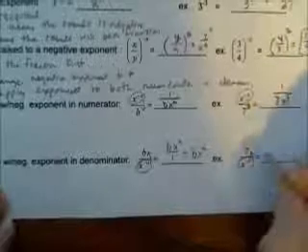So this specific example here, 7 over x to the negative 3, circle this x to the negative 3, draw an arrow up here, and this becomes 7 times x to the positive 3 over 1, but we don't have to put the 1 in there.